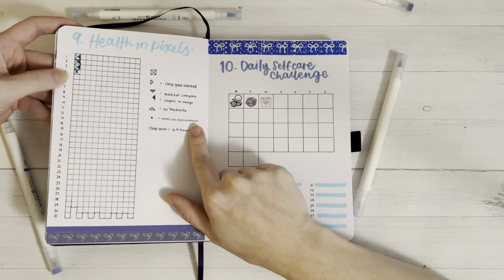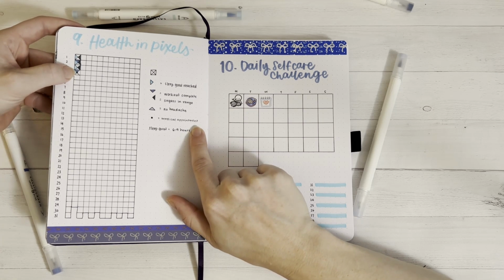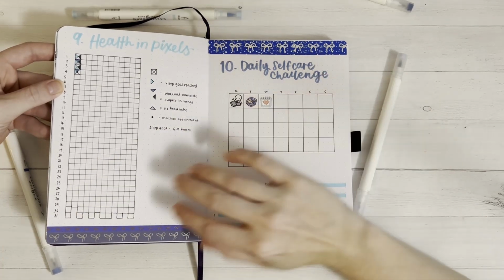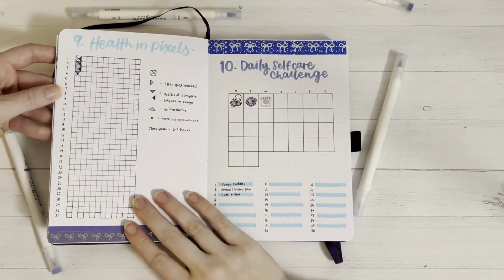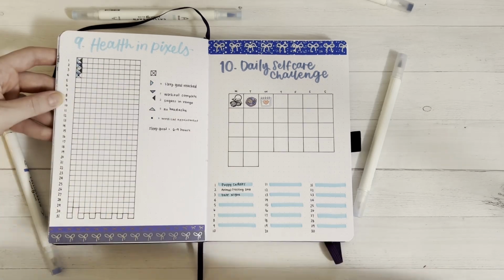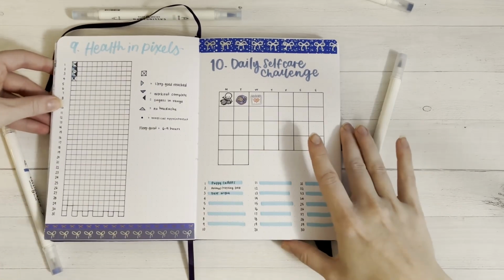The other one that I put is if you have a medical appointment that day, I put a big circle in the center. That way you can denote that as well. So that is health in pixels. And this would be a really, really cool design if you continue it all through the year.